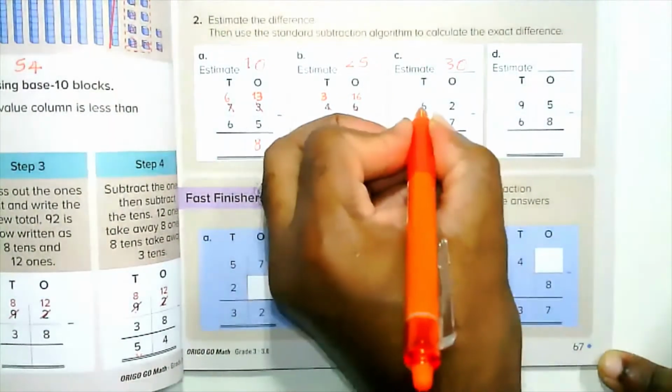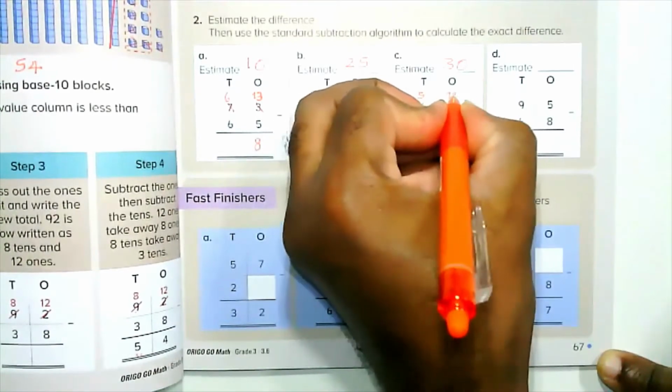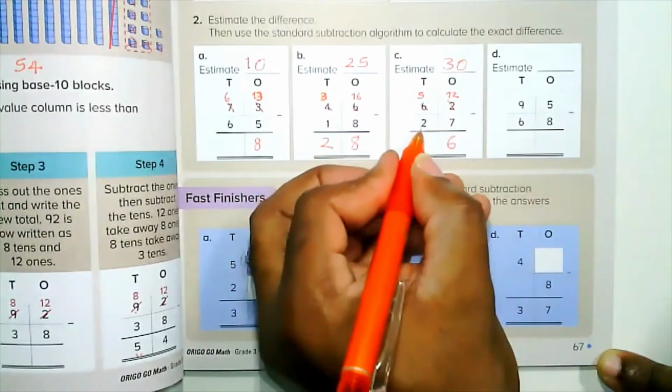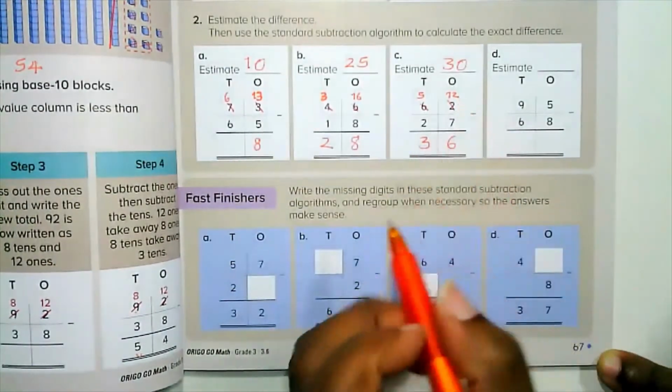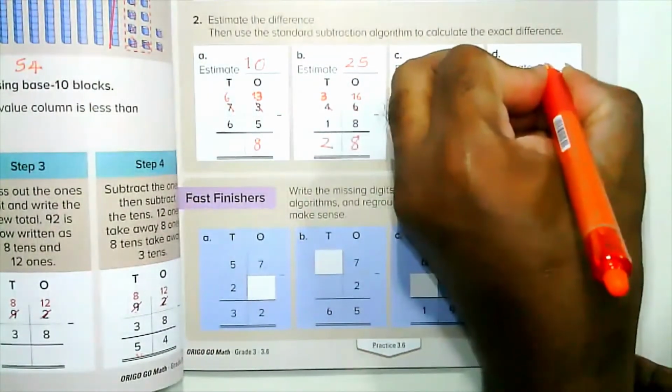Now let's do the calculation. Regroup this, remain 5. Bring the 1 here, it will be 12. 12 minus 7, that is 6. 5 minus 2, that is 3. Oh, we're close. Now estimate this. This will be 15.